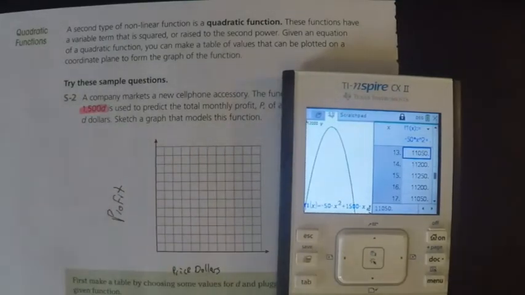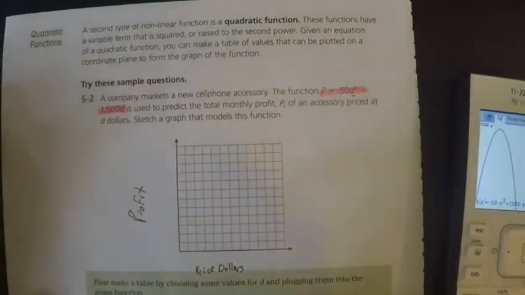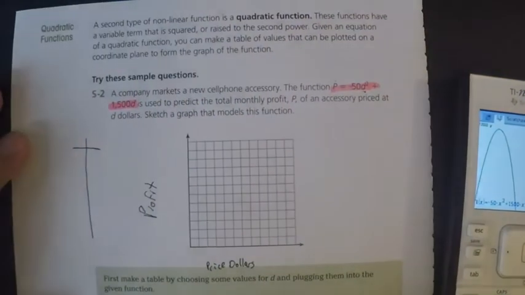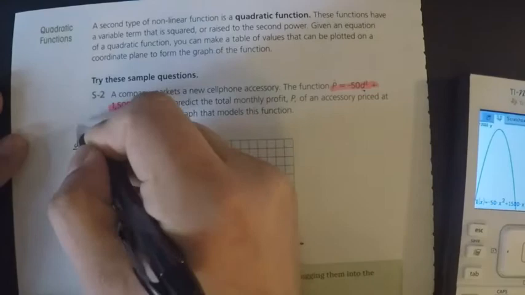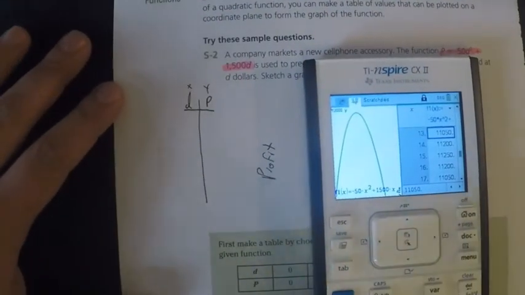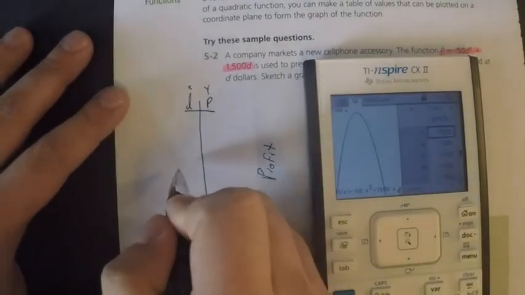So that is at x equals $15. So I'm going to create my table now on the side here. So we have our dollars and then our profits. This is also like our x's and our y's. If we start, we want to put 15 kind of in the middle here.